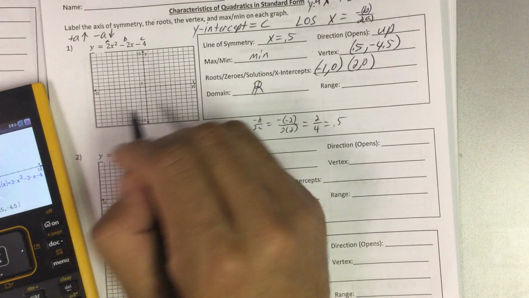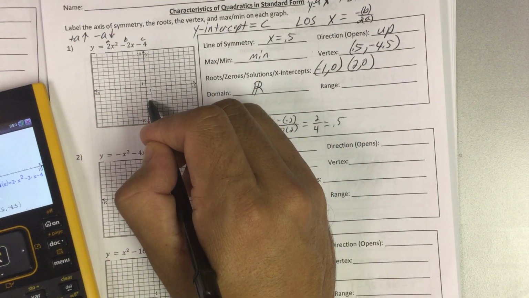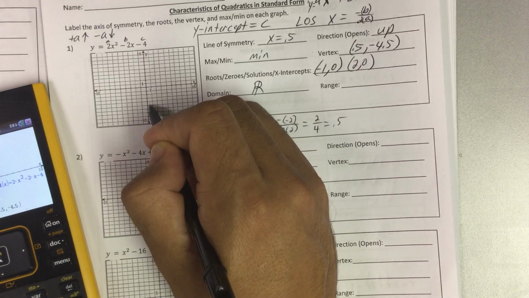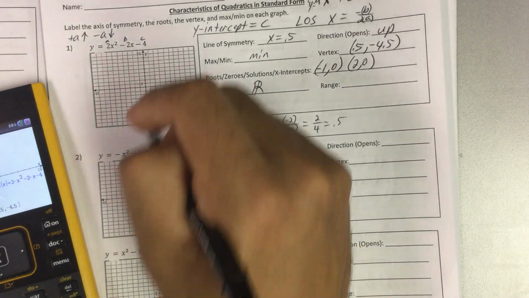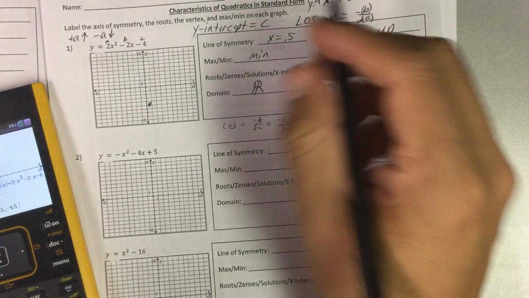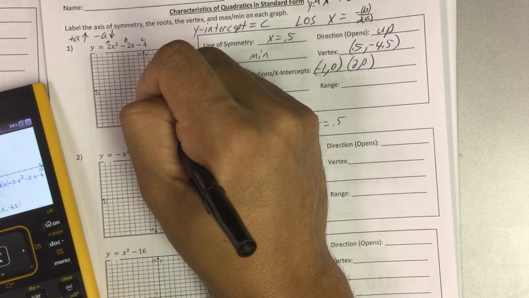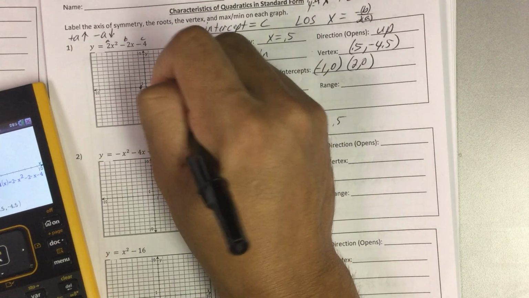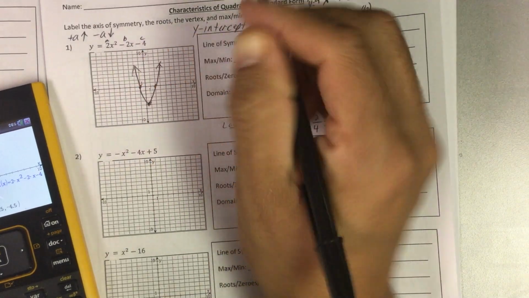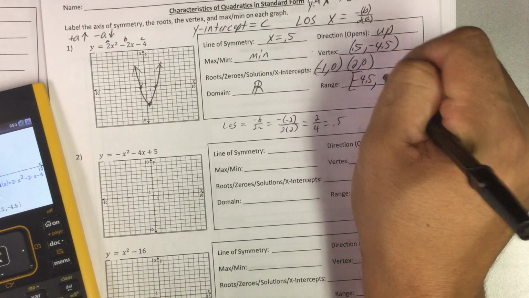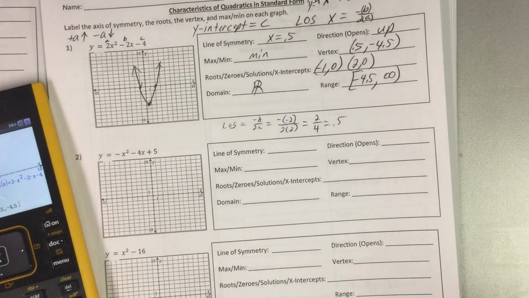So we can go ahead and write this out. 0.5, negative 4.5 is my vertex. 1, 2, 4.5, so it'll be right there. And then the range has got to go, since it's going up, you've got negative 1, 0, and 2, 0. It's going up through those points. My range is from negative 4.5 all the way up to infinity. Not too bad, right?